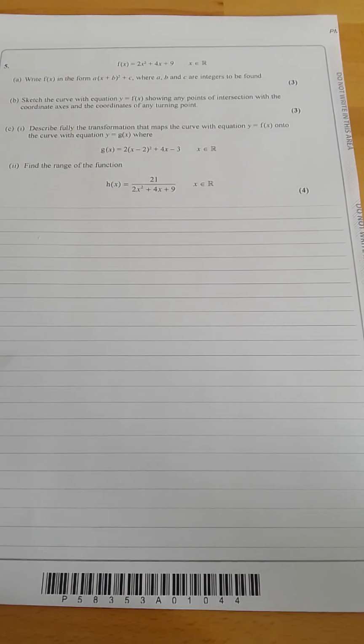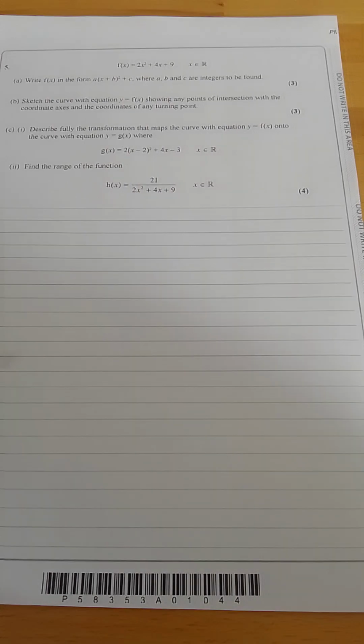Question 5. f of x is equal to 2x squared plus 4x plus 9, where x is a real number. A. Write f of x in the form a(x plus b) squared plus c, where a, b and c are integers to be found. Okay, this is completing the square.